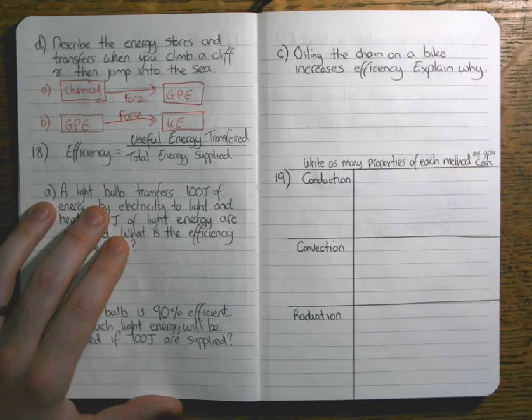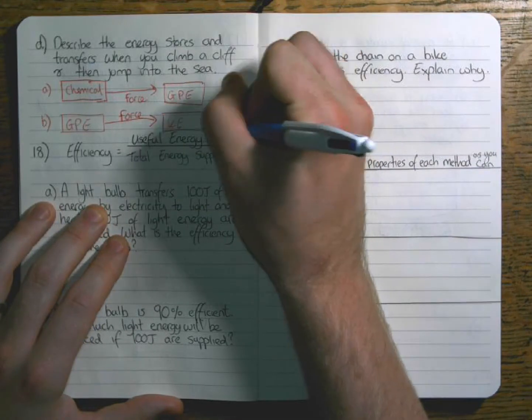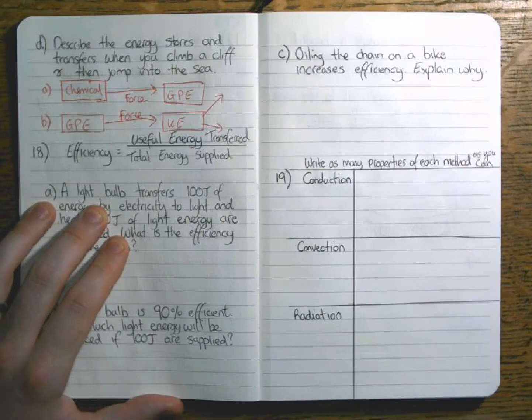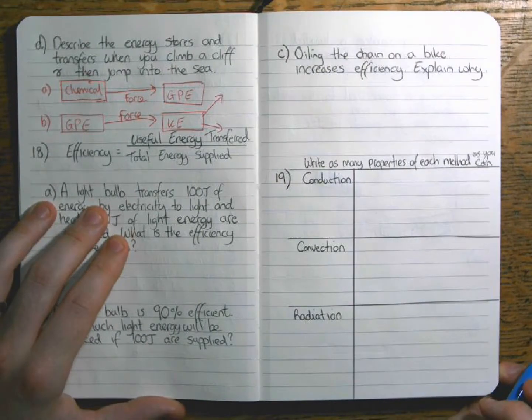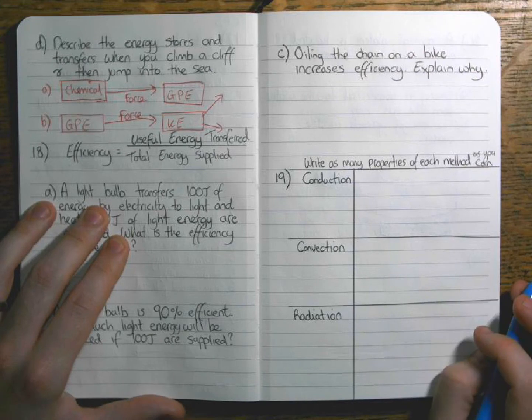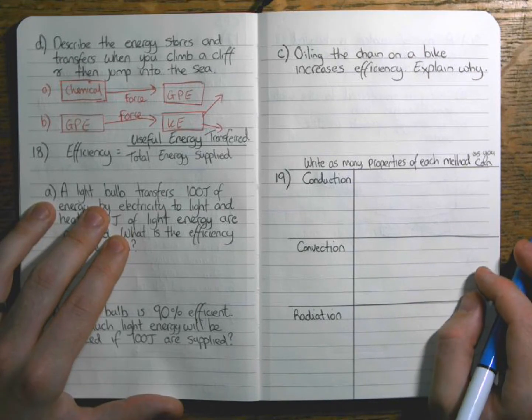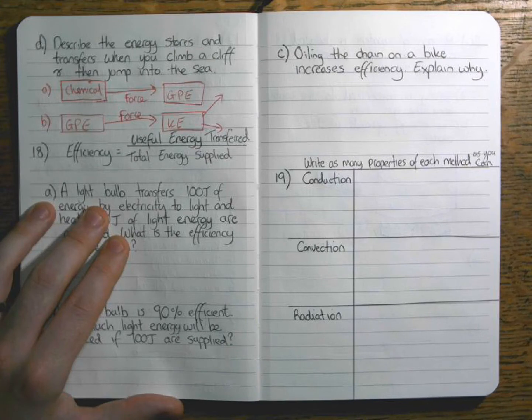Again, we can think about it a step further, and when you actually land in the sea, what's happening? Well, there's going to be wasted thermal energy and sound energy and kinetic energy. The kinetic energy of the water is going to be wasted.